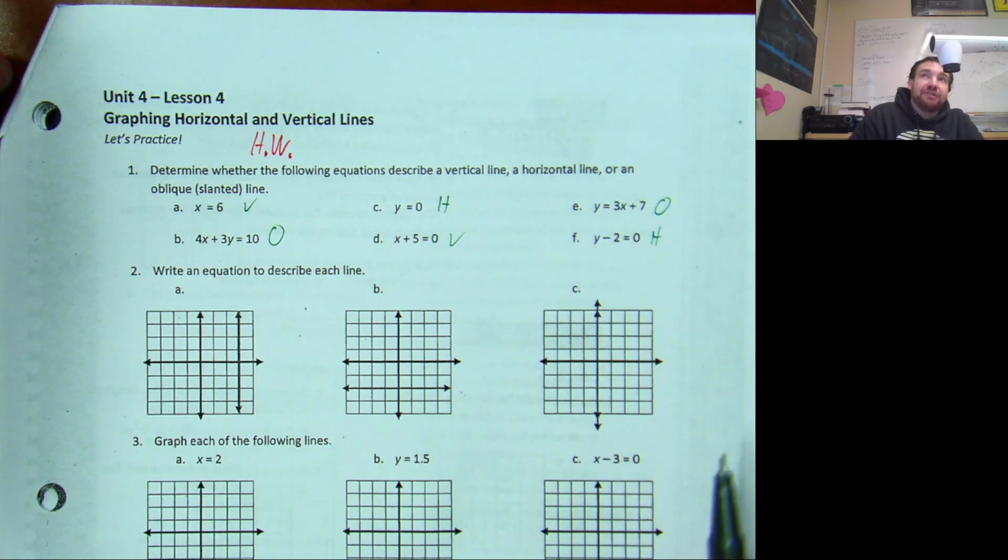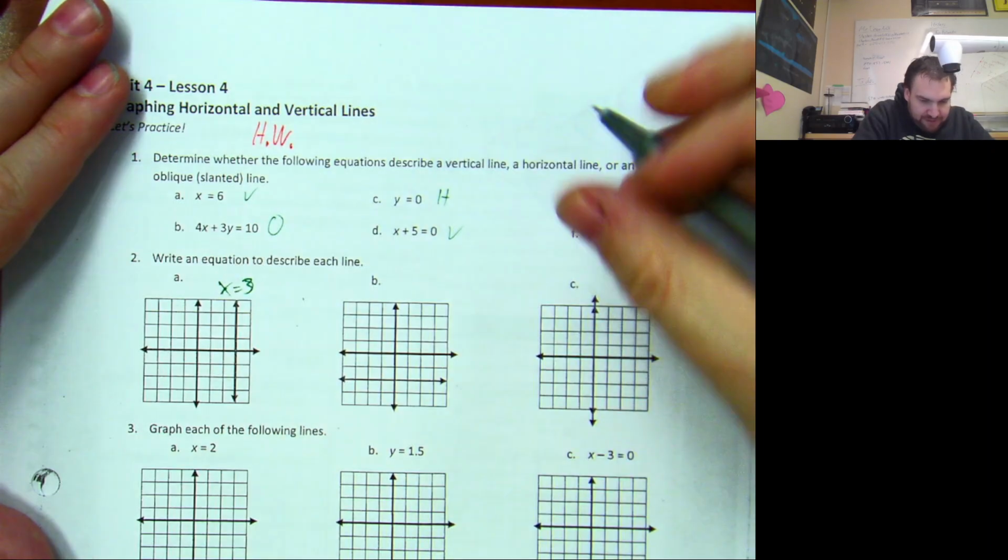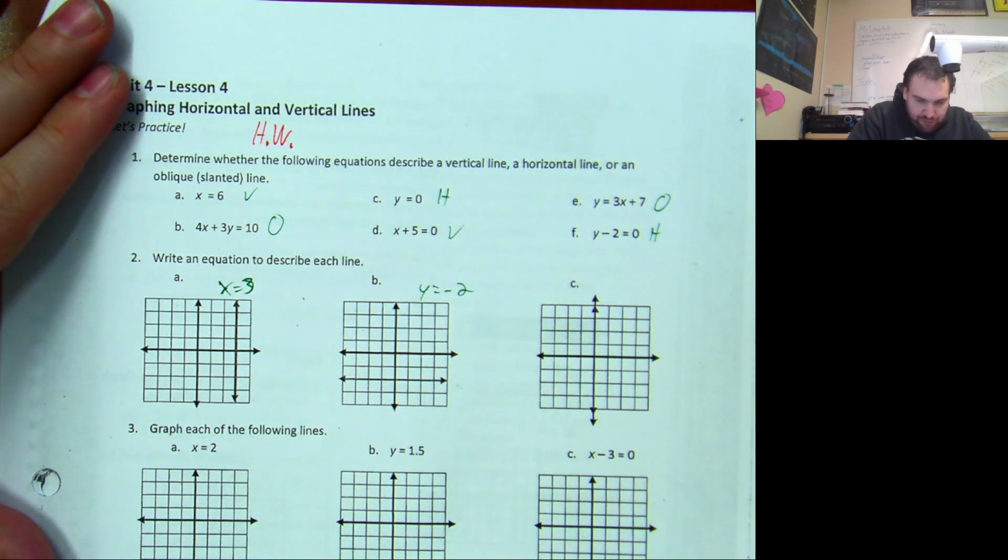Writing an equation to describe each line. This is going to be X equals 3. This one's going to be Y equals -2. This one's going to be X equals 0.